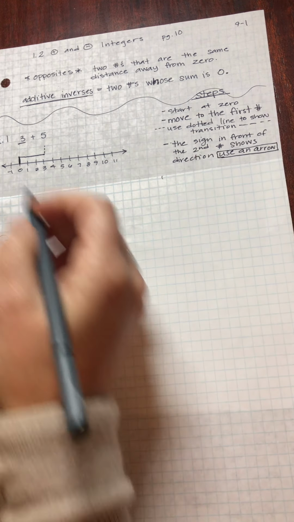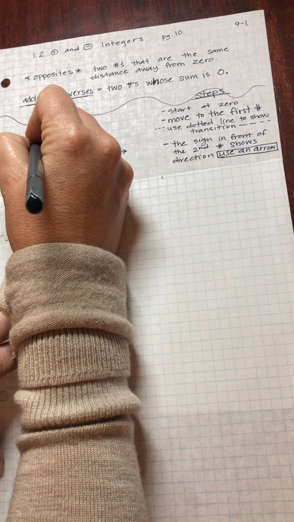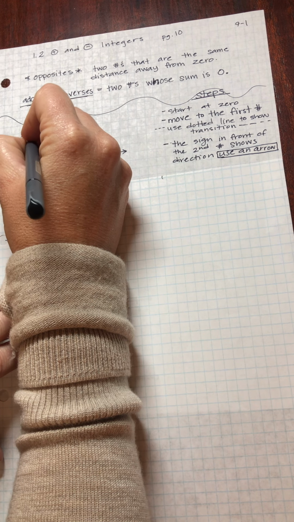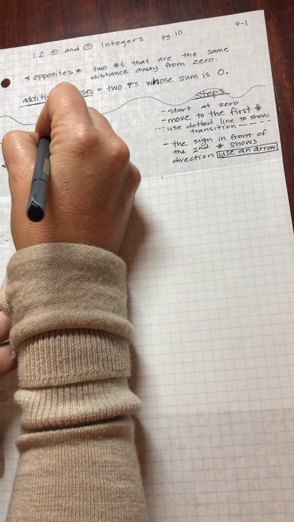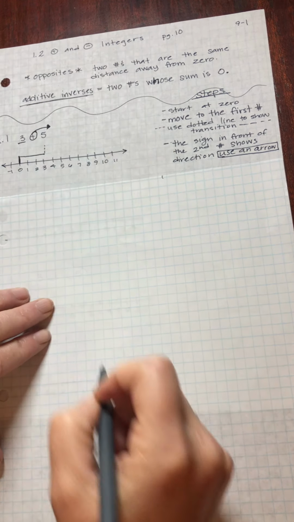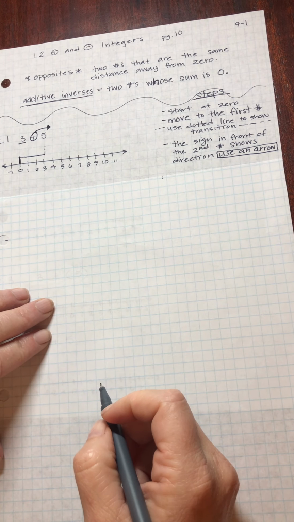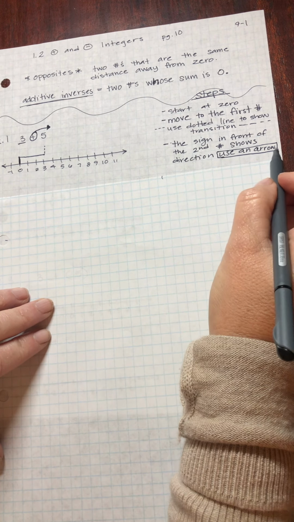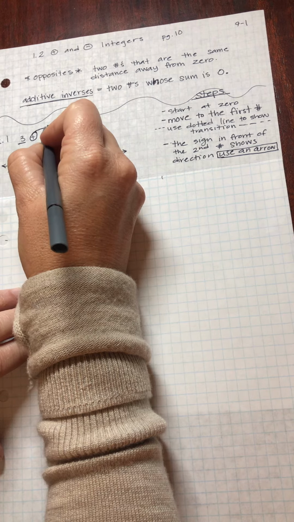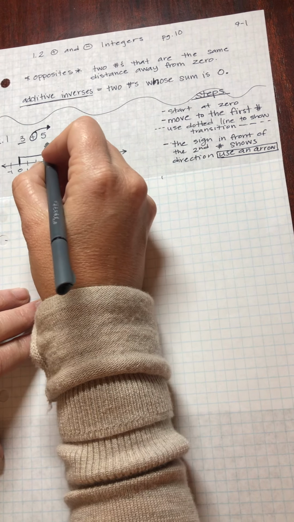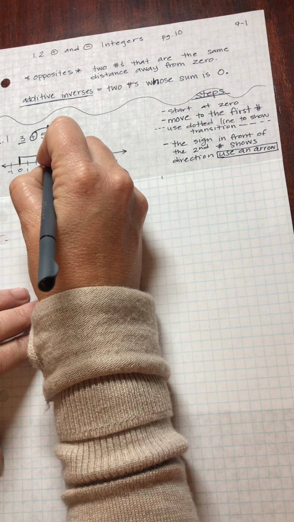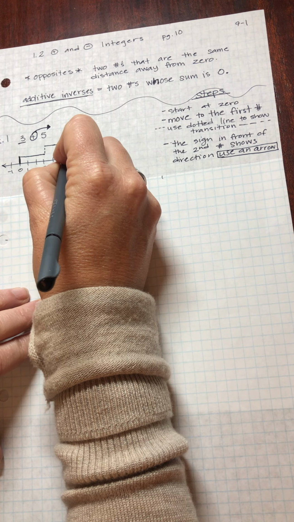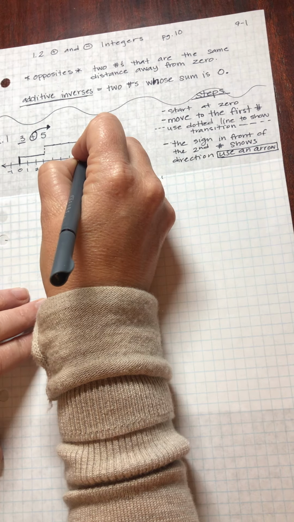I'm going to circle the plus sign, and plus sign means to go right. Okay, so that's my arrow. I'm going to use an arrow to determine the direction. So that means I'm going to move 5 spaces to the right. So 1, 2, 3, 4, 5.